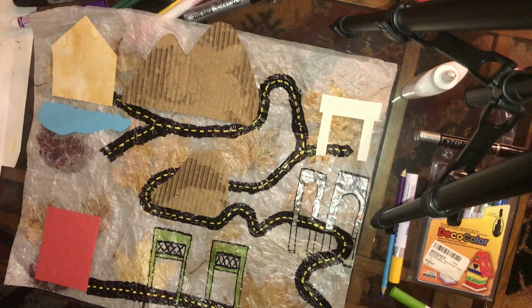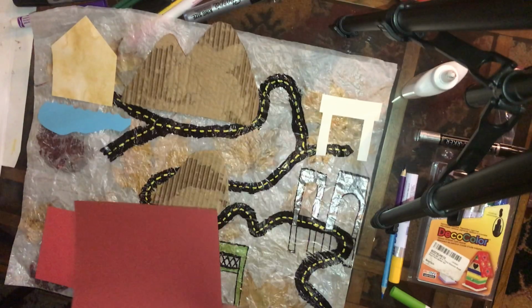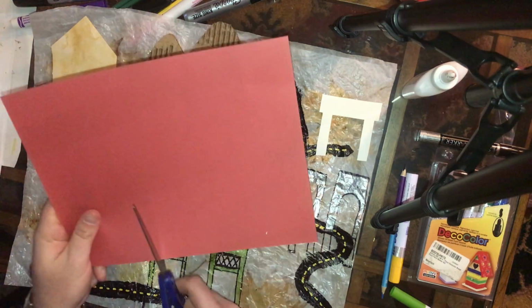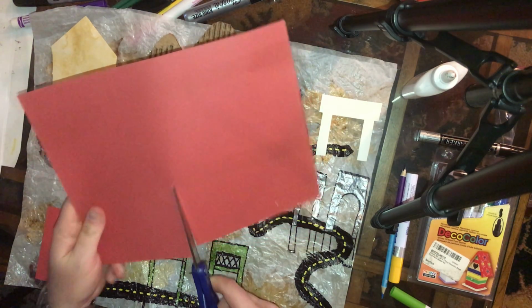Let me see if I can find another colored paper here. All right, so I got another red. I think it's a little bit different. Yeah, it's a little different color red than my apartment, so I'll use that. I'm just going to cut out a simple rectangle, rough cut.